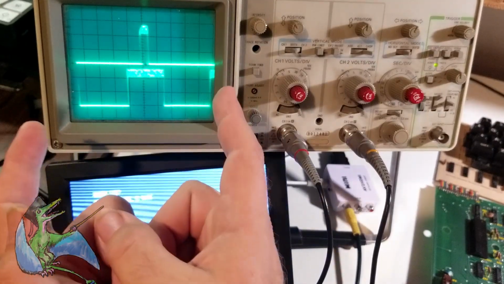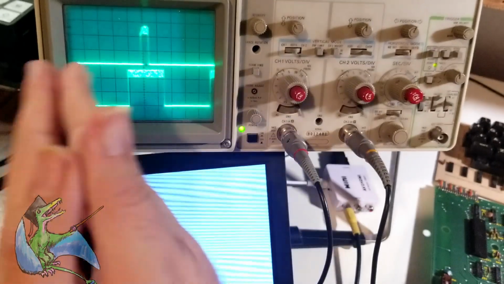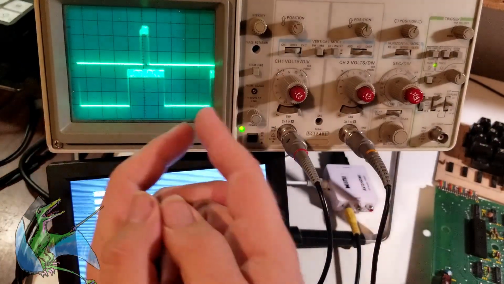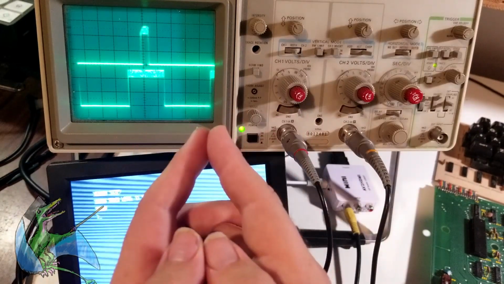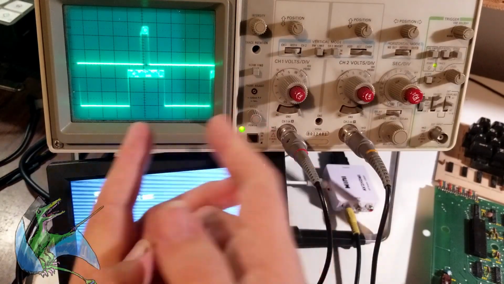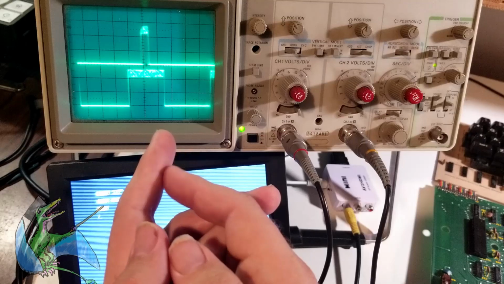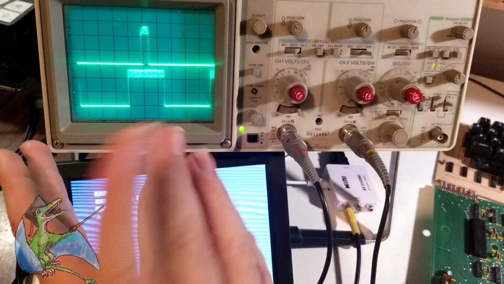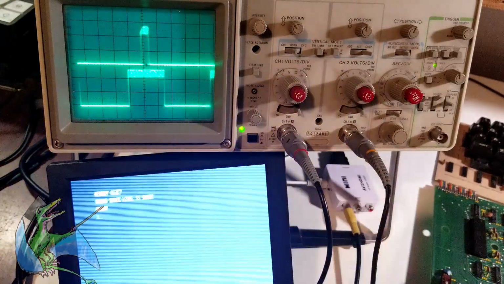A horizontal line with NTSC is about 15,000 hertz, so about 63 microseconds, I think. If I get that wrong, I'll put a caption up.